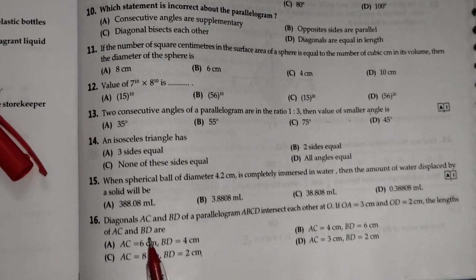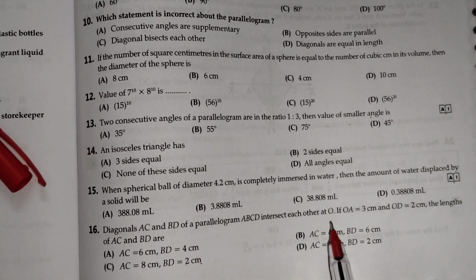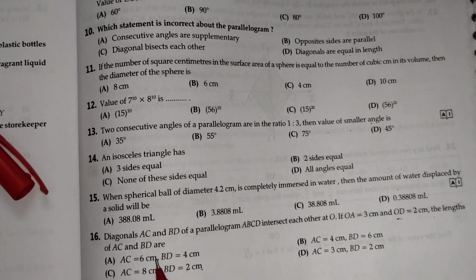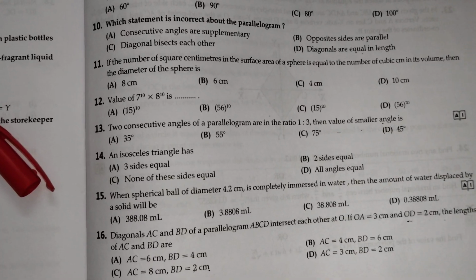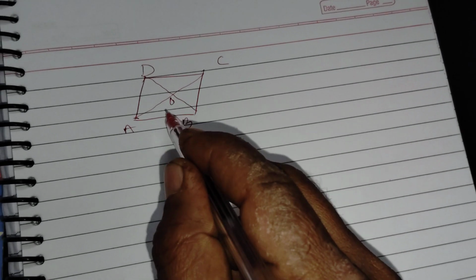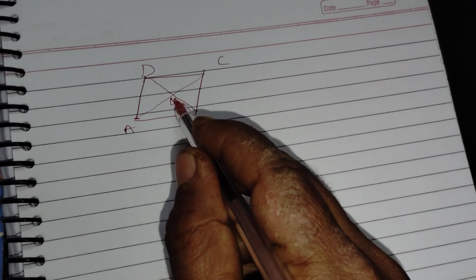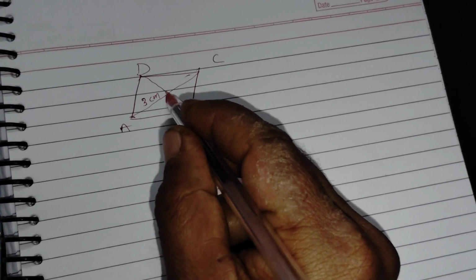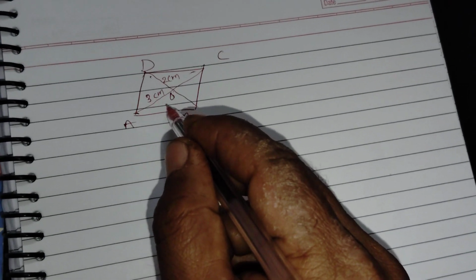Next, 16th question: diagonals AC and BD of parallelogram ABCD intersect each other at O. If OA equal to 3 centimeter, OD equal to 2 centimeter, the lengths of AC and BD are. So in the 16th question, first we draw the parallelogram ABCD and diagonals AC and BD of the parallelogram intersect each other at O. OA equal to 3 centimeter, OD equal to 2.